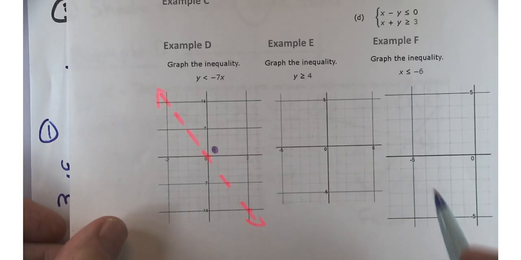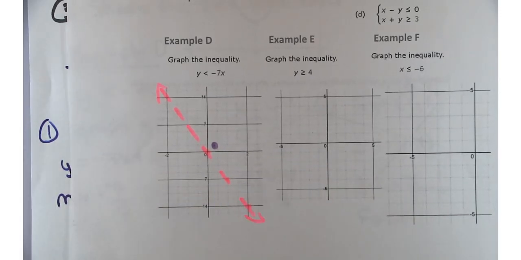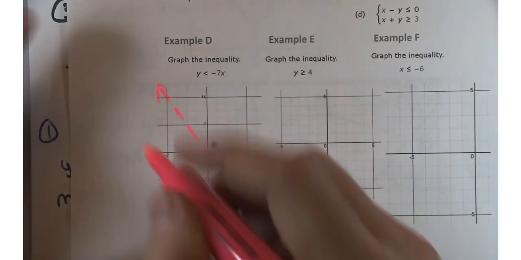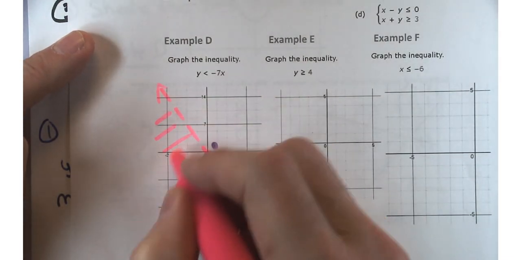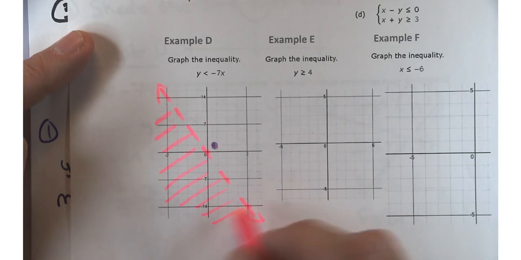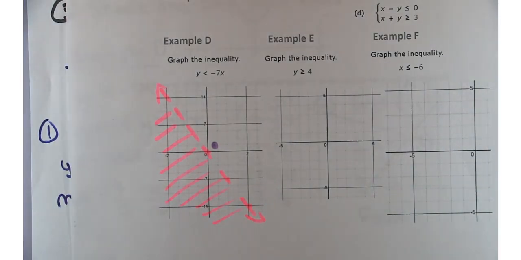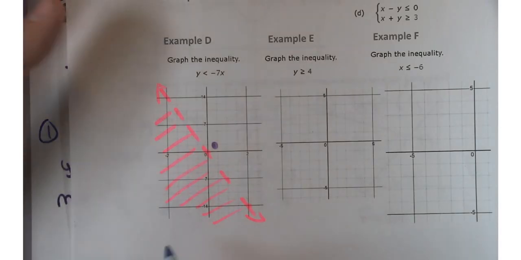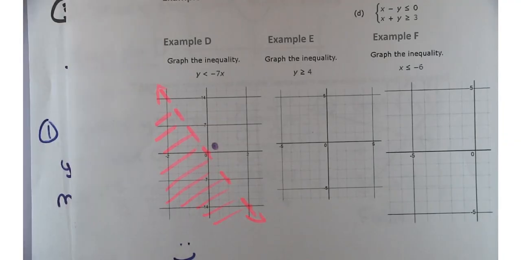So in this case, since it tested out false, we're going to shade the other side of the line. So your final graph should look like this. If you want to make it a little bit more dense here, that's fine. But just something that lets me know that you're shading this side of the line, and we're good. That's your graph of this linear inequality. Not bad, not bad.